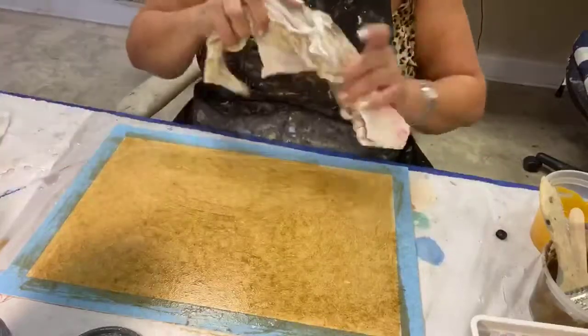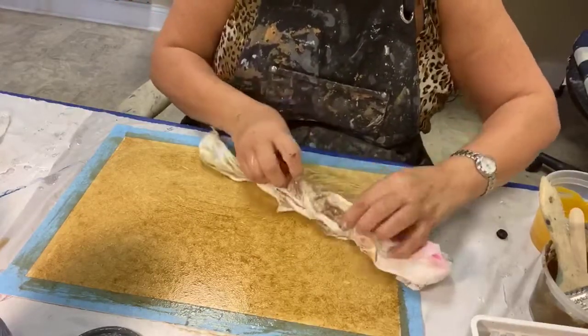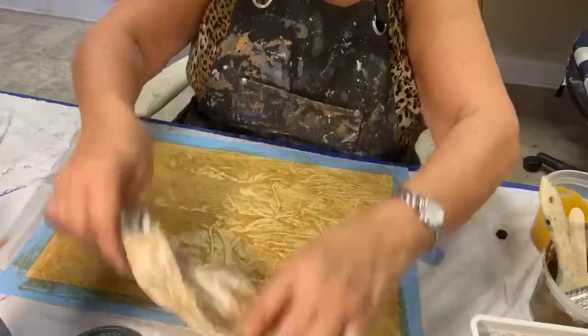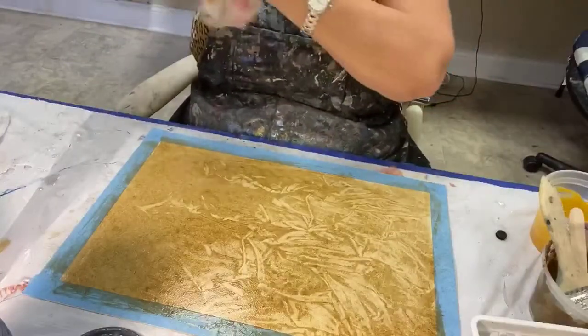Or then I can come back with my rag now that I've got that stippled out. And I did a lot of this back in the day. So that's how you get that sort of rag rolled look. Or you could go and do it in a different direction.